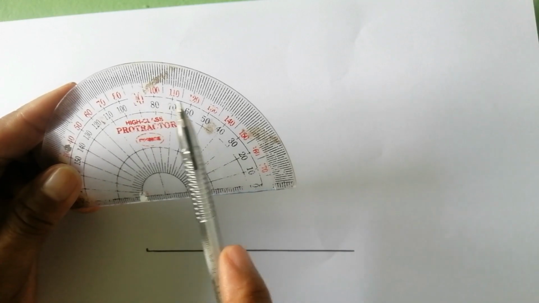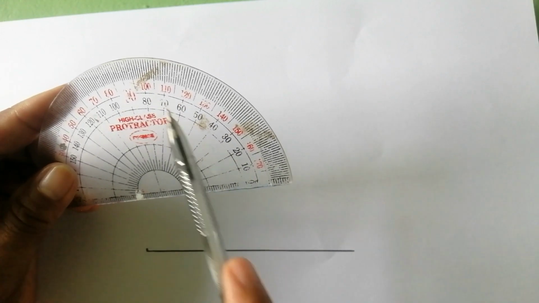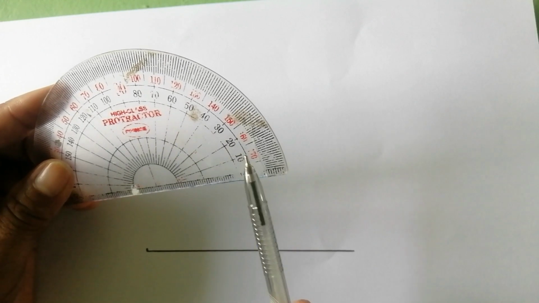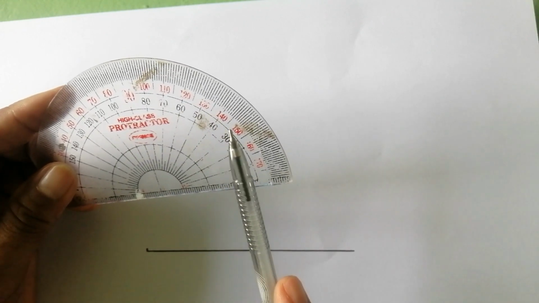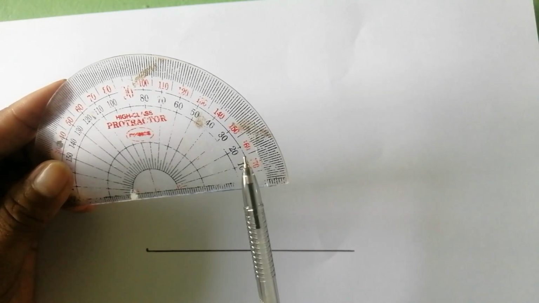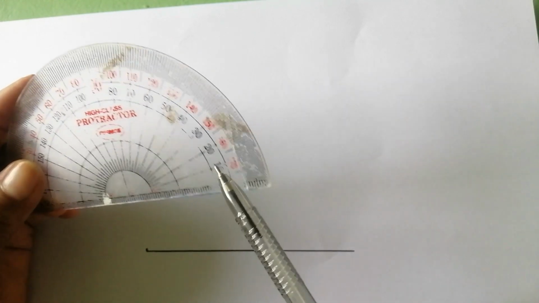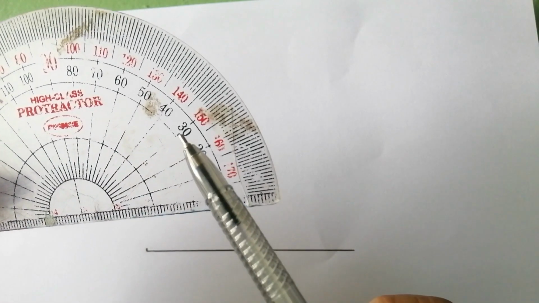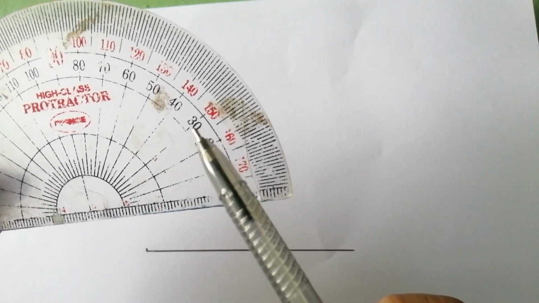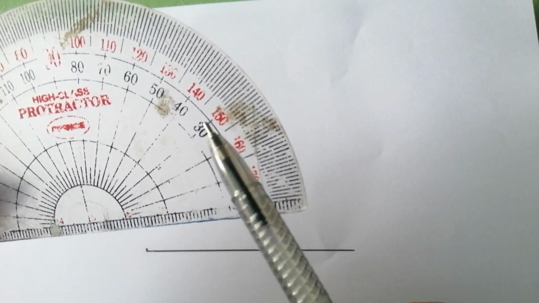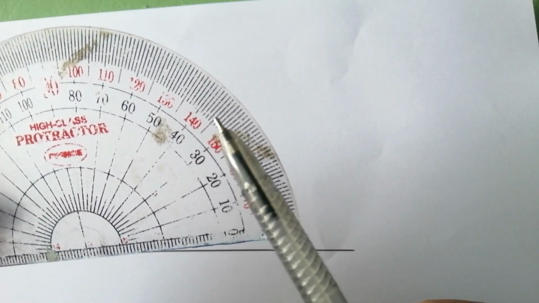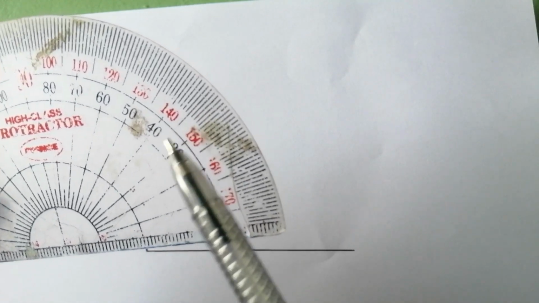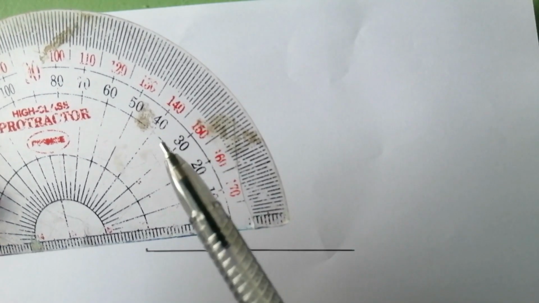Therefore, we can choose whatever measure of angle we desire as long as it is not 90 degrees, because that's an acute angle. So let us try 35 degrees. Since this one is a 30-degree angle, 35 is in between 30 and 40 degrees. So here, there is a line here. So this is the 35 degrees.